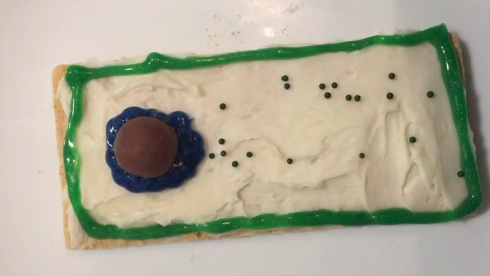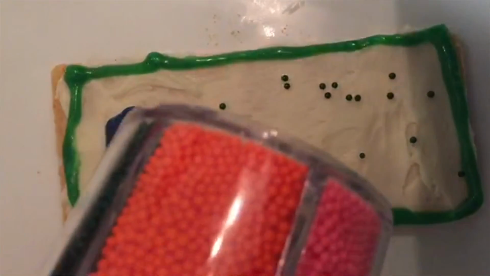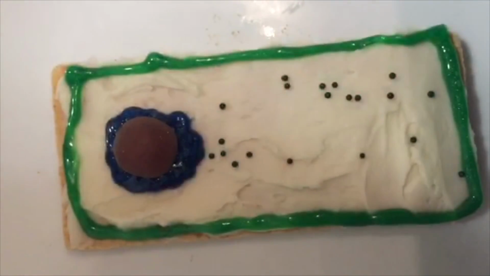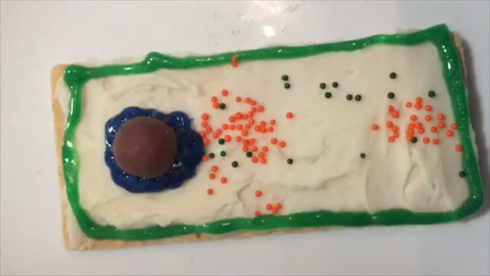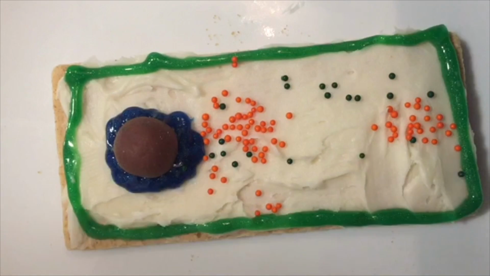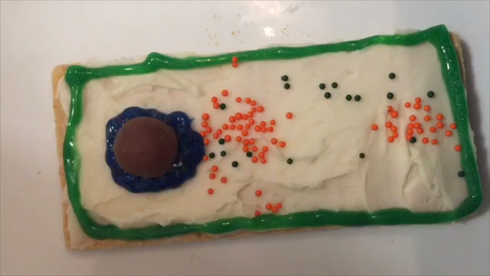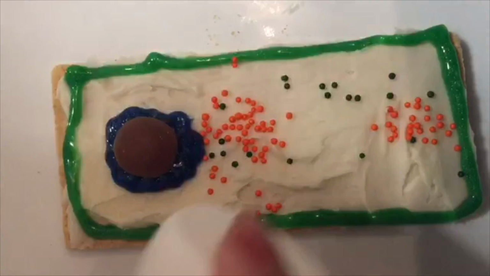Next, we'll use orange sprinkles to represent the mitochondria. These are also known as the powerhouses of the cell. Lastly, we'll use a marshmallow for the vacuole, the storage center of the cell.